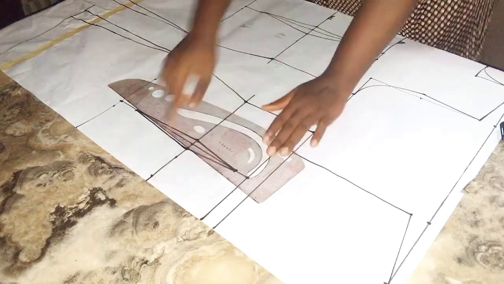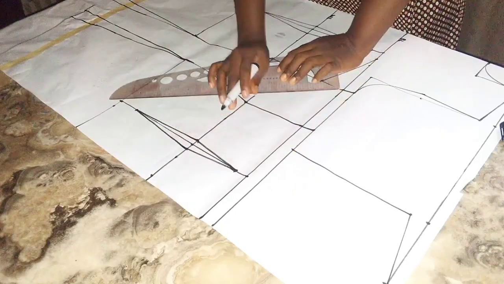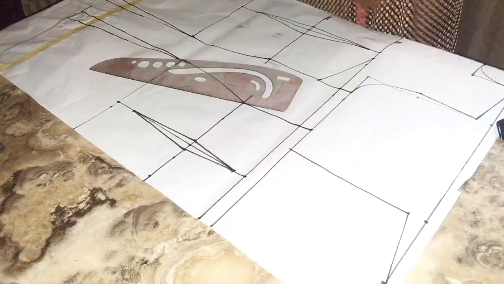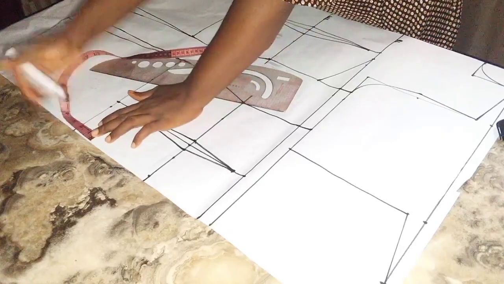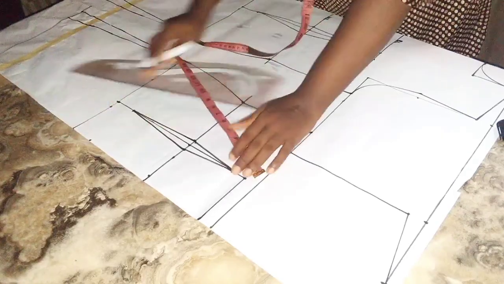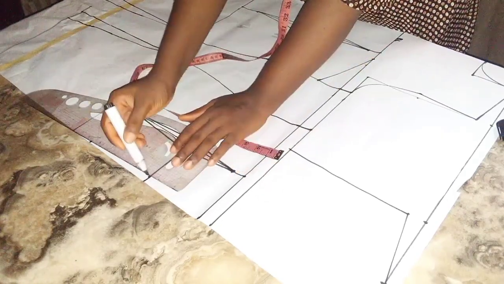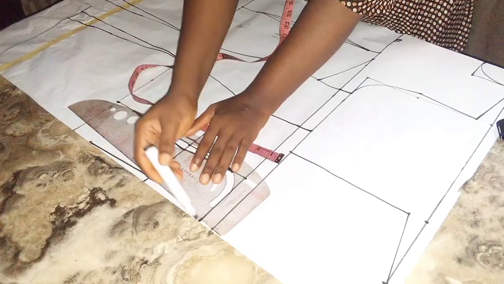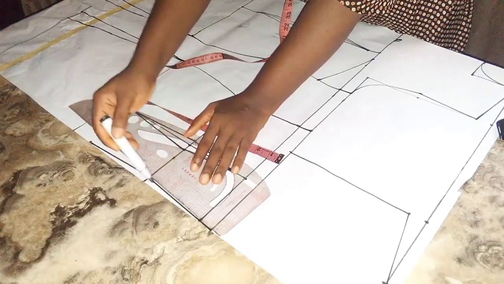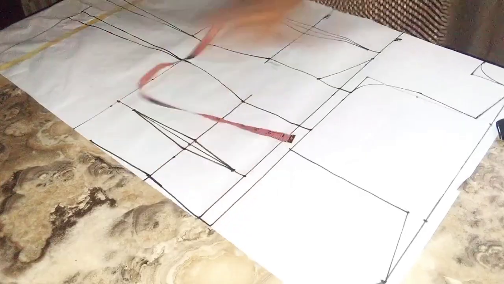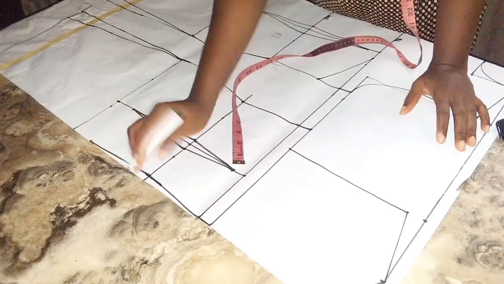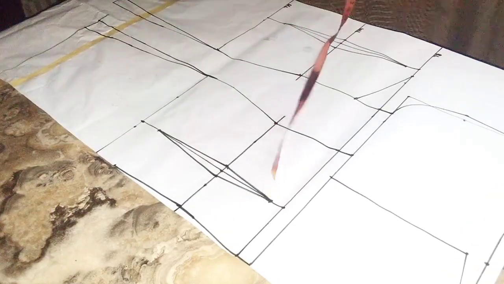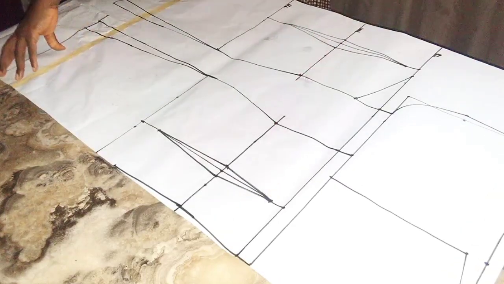So this is it for our back dart. We took 1 inch dart at the waist and half an inch at the center back, and we'll be connecting it this way. We also came up by 2 inches from the hip line, and we connect it like so. This to eliminate zipper bulge and make the back to relax flat.